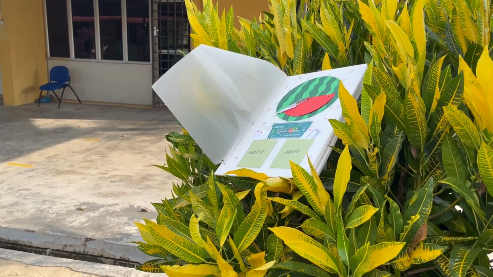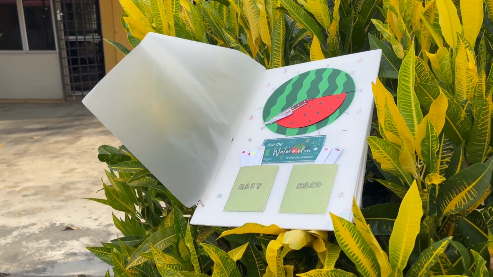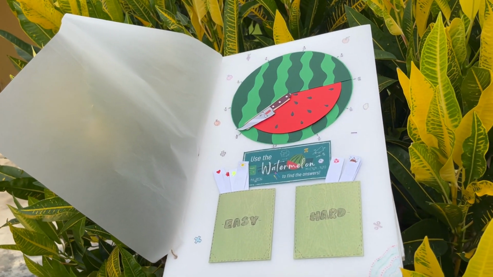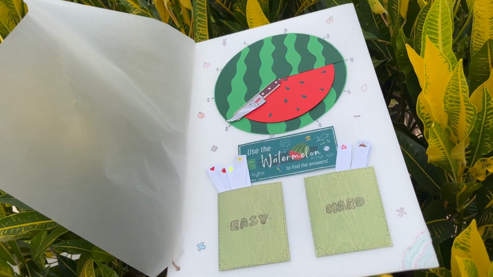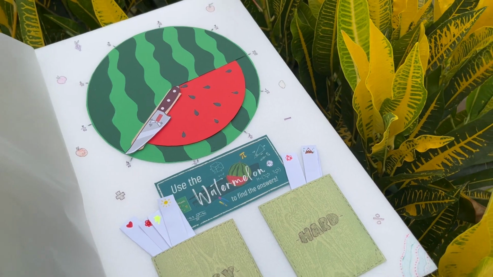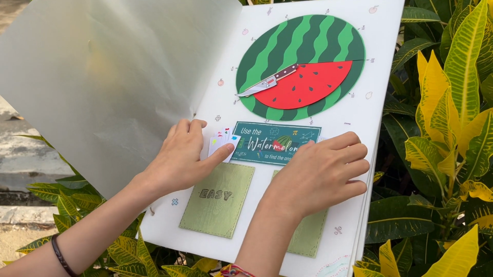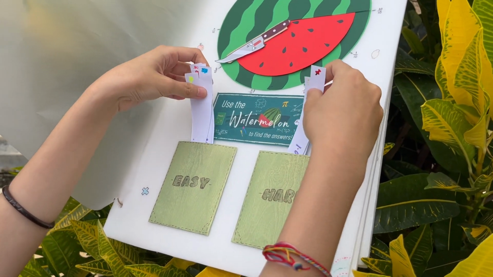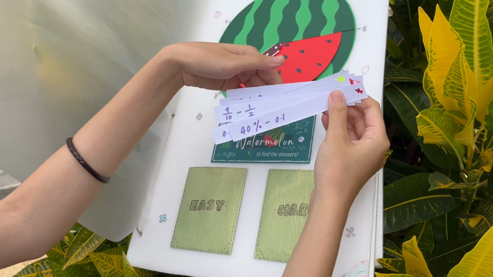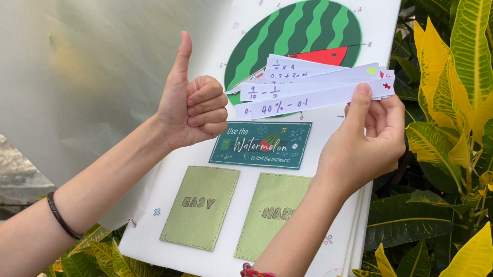The watermelon is created to visualize the process of calculation for students so that they can truly understand the addition, subtraction, multiplication, and division of fractions, decimals, and percentages. When the students have completed the questions given, teachers can always change the questions and add more challenging questions to the students. By doing this, the students will not be doing the same question over and over again.